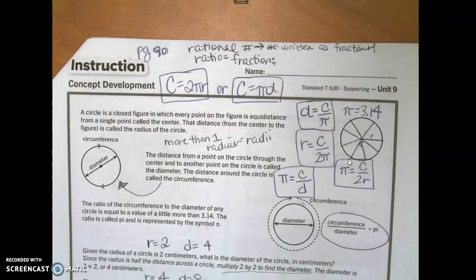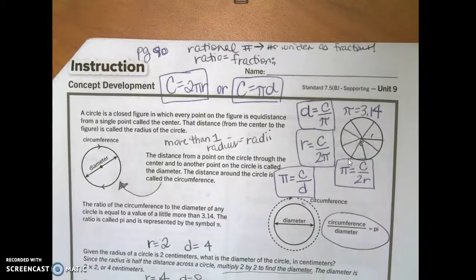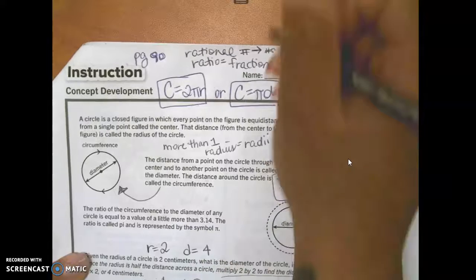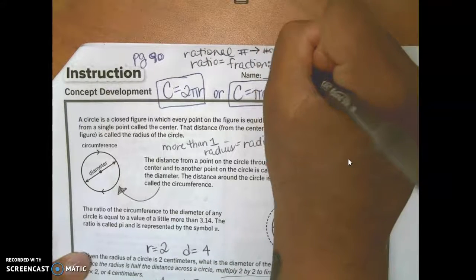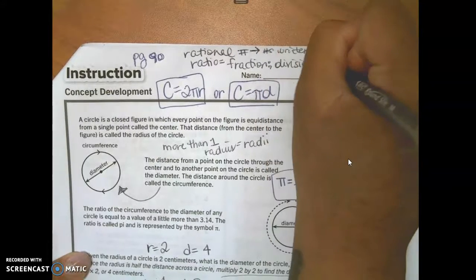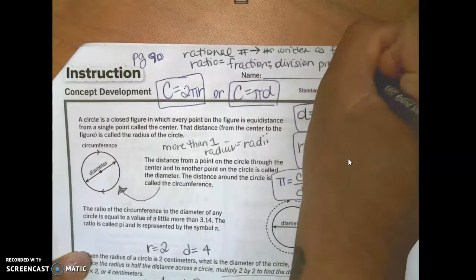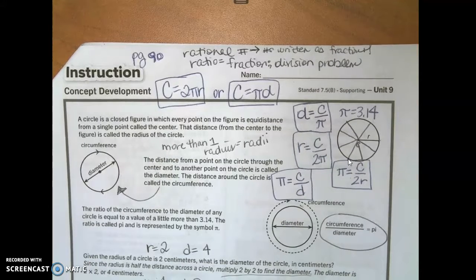How do we convert? Divide. So a fraction is a what? A division what? Problem. That says problem. It just doesn't look like it.